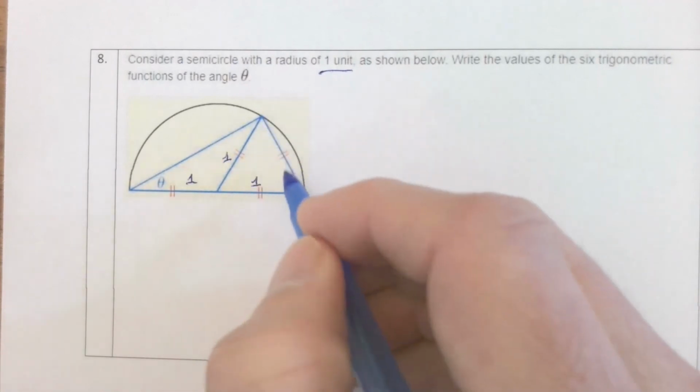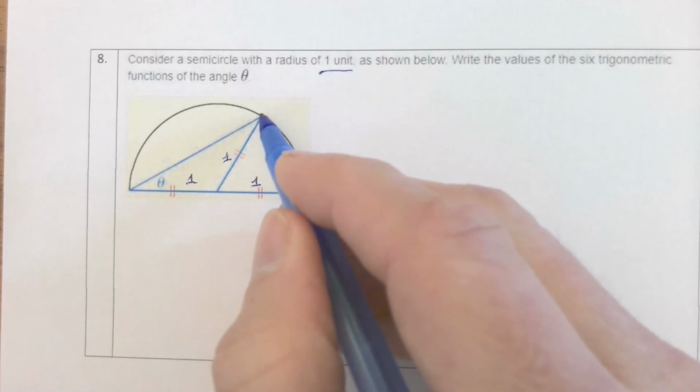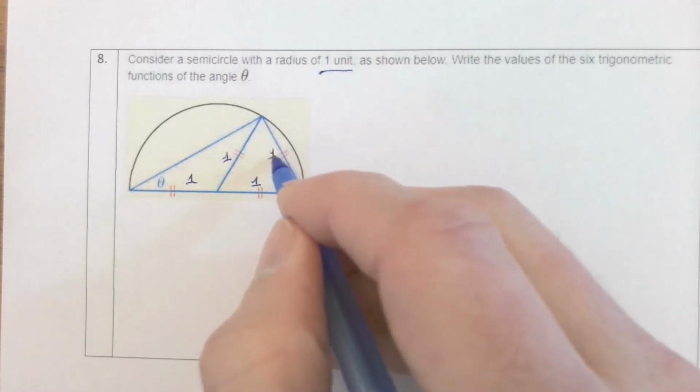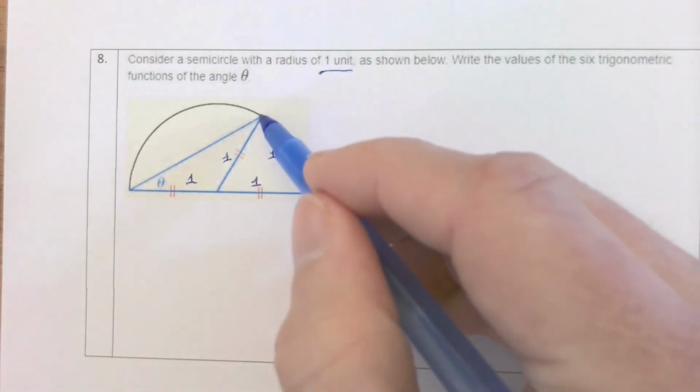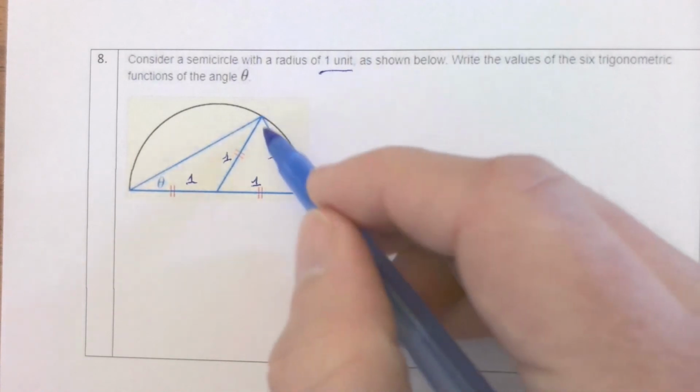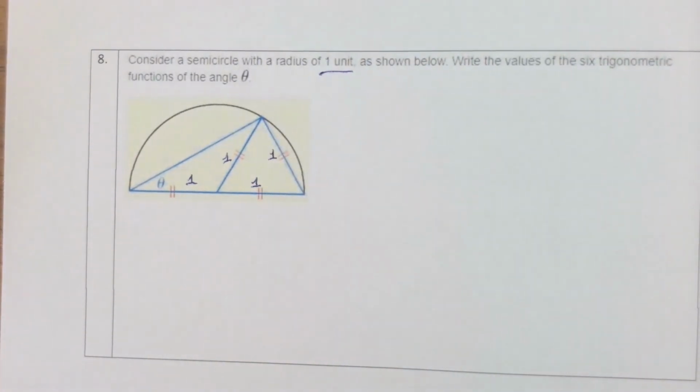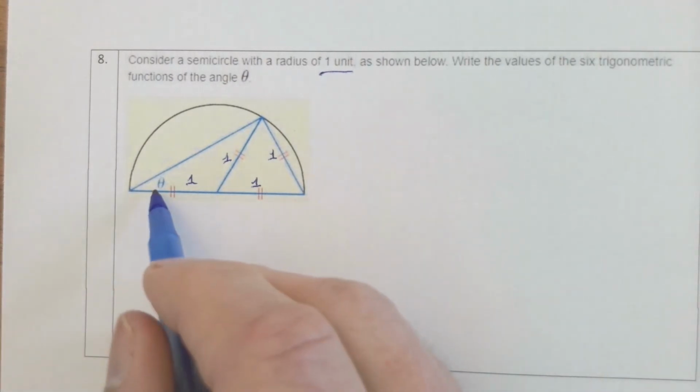But this is 1 just because of the placement of this point. It doesn't have to equal 1 here. They're just telling you, we'll put that point so that this side is also 1. Now, do we know any angles in here? Certainly, we can figure out what theta is pretty quickly.